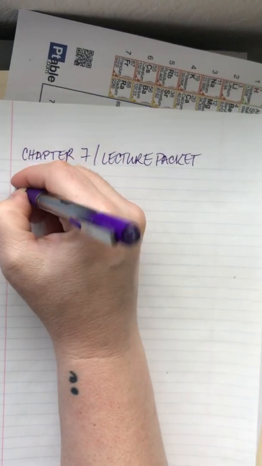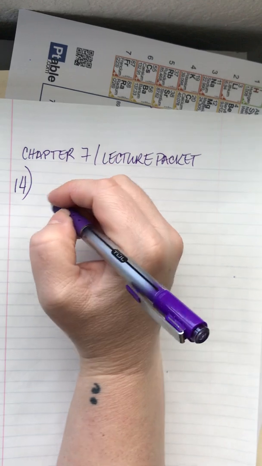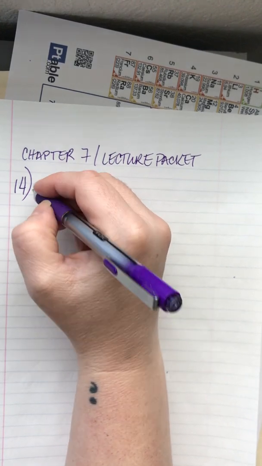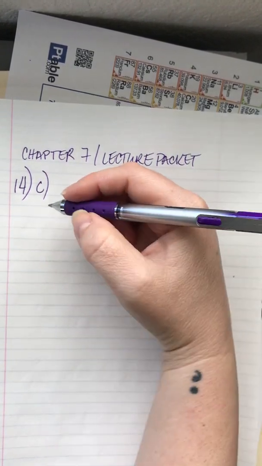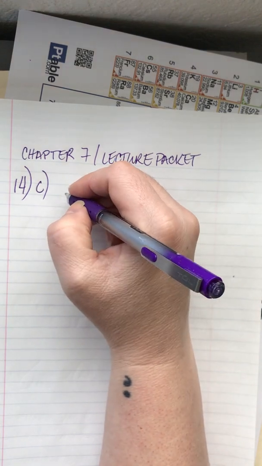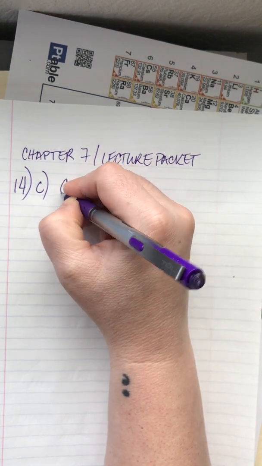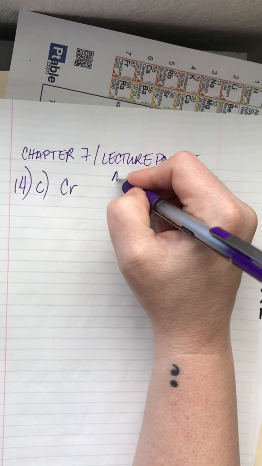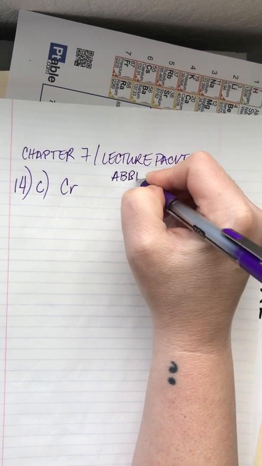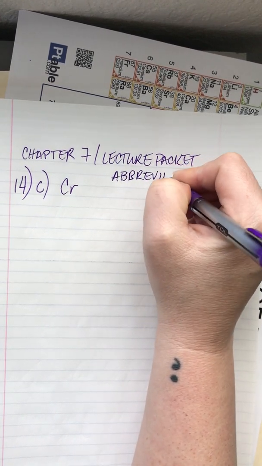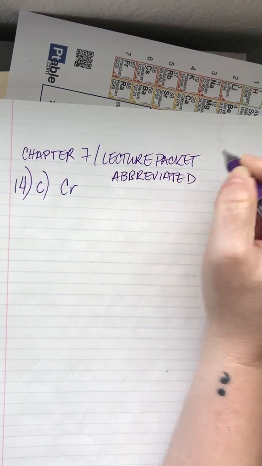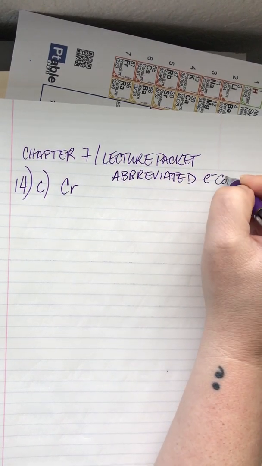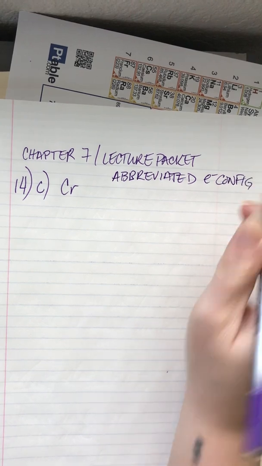And it was number 14C, which is asking for the abbreviated electron configuration for chromium. Right, so we're looking for the abbreviated electron configuration for chromium.